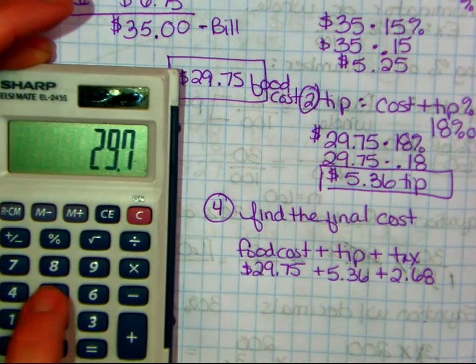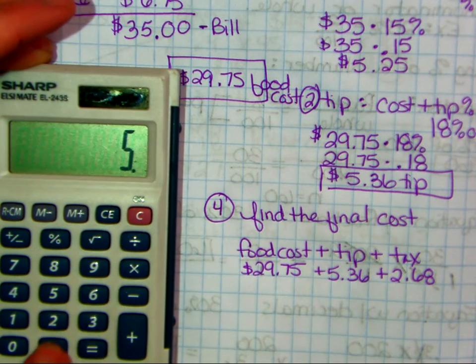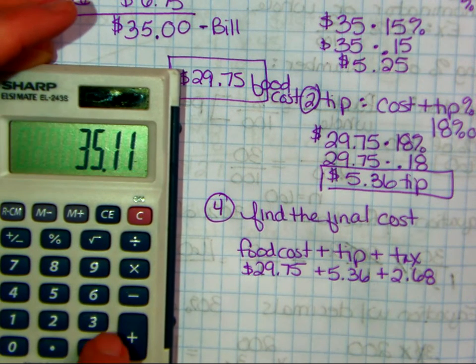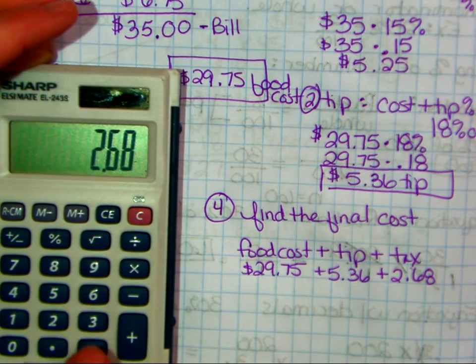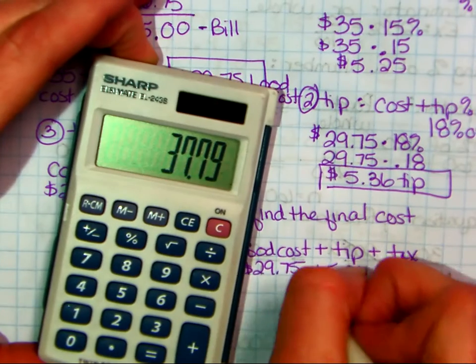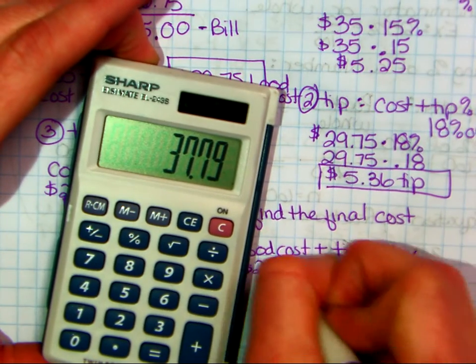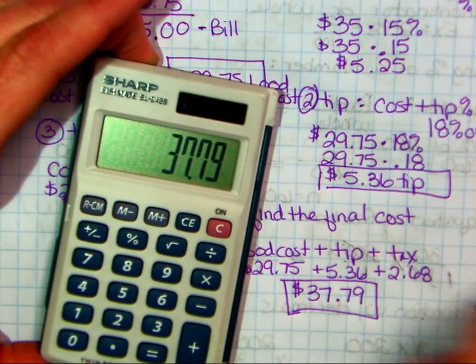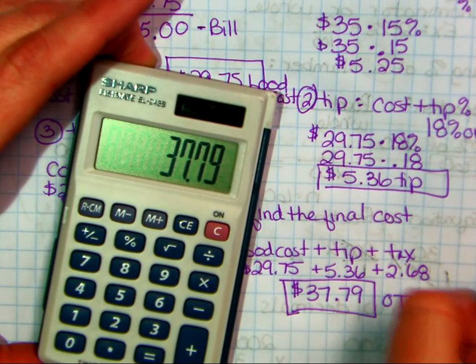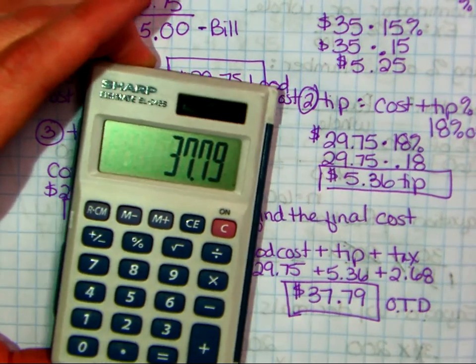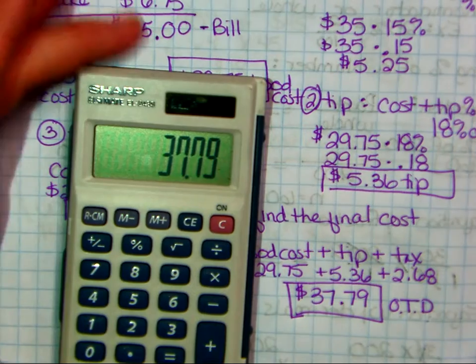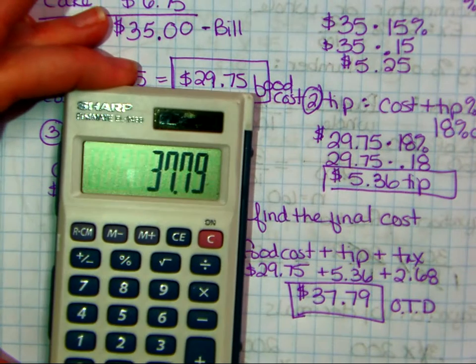29.75 plus $5.36 plus $2.68 equals $37.79. This is what Kiki will pay out the door, or OTD, out the door. Not bad. She got a pretty good meal.